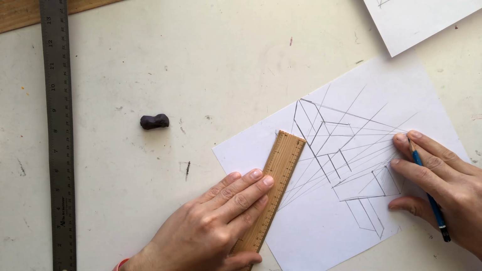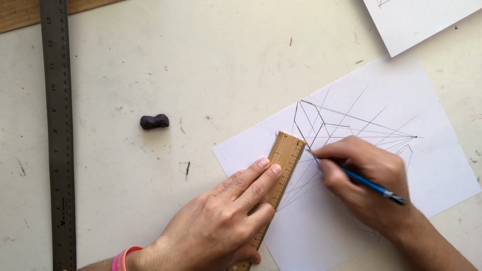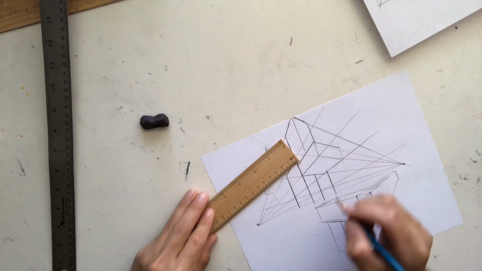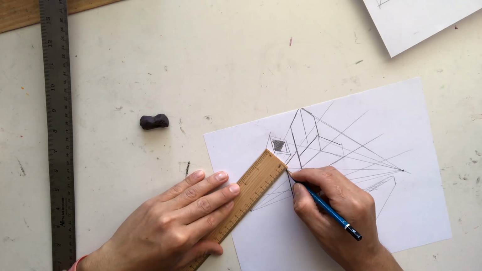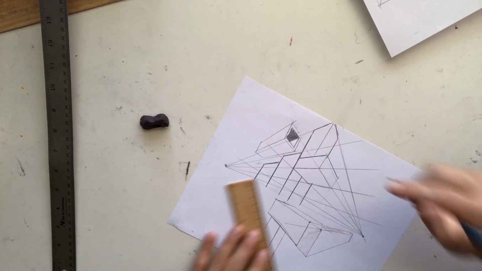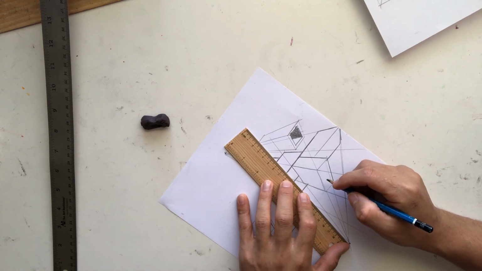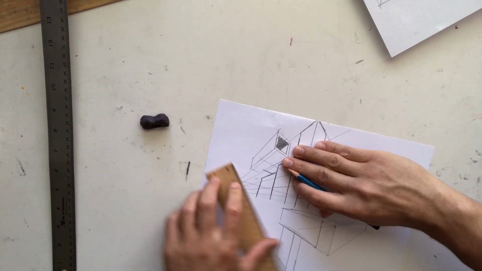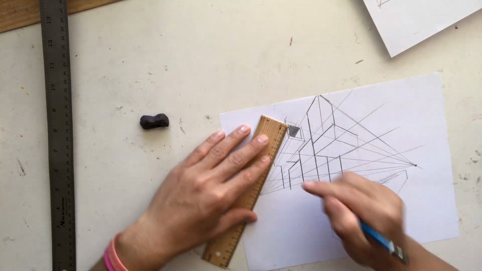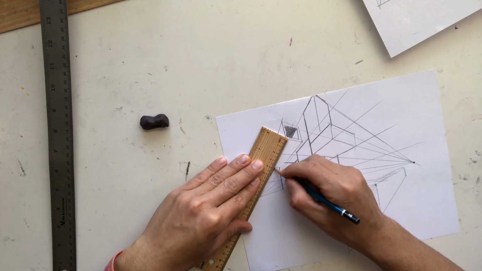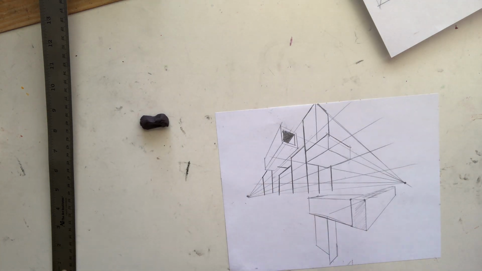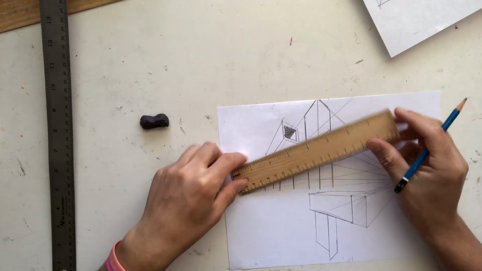You have all the skyscrapers around it. The same for one right here.